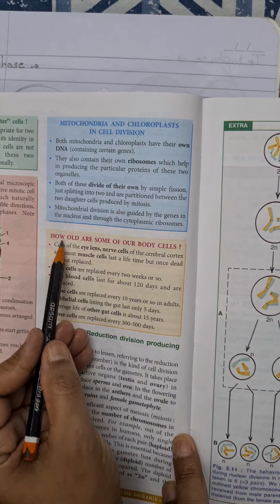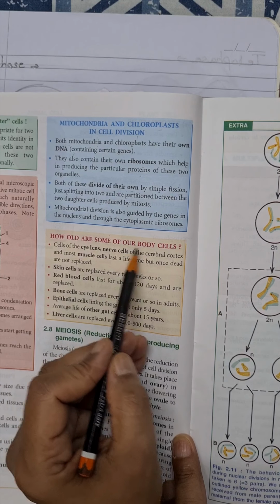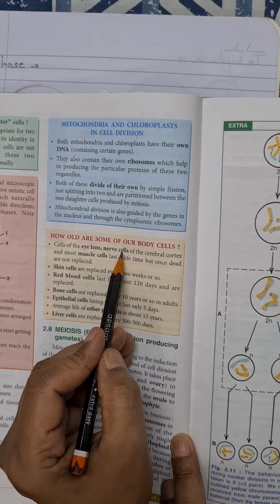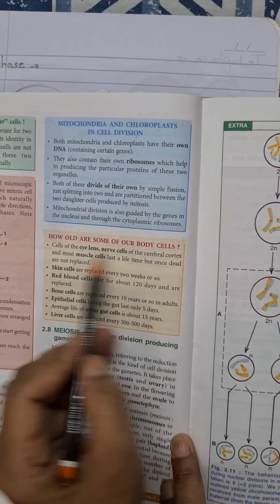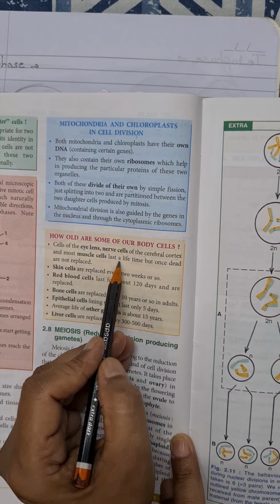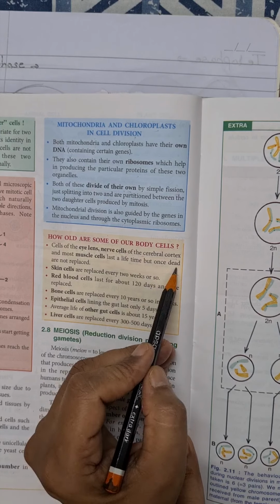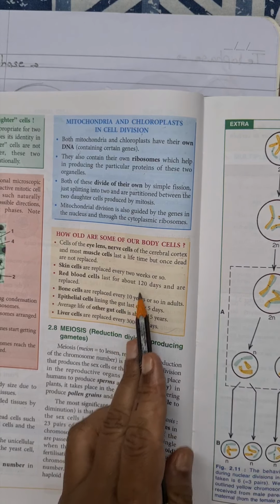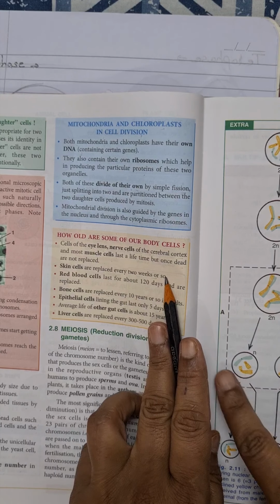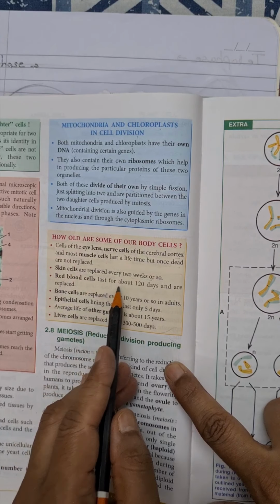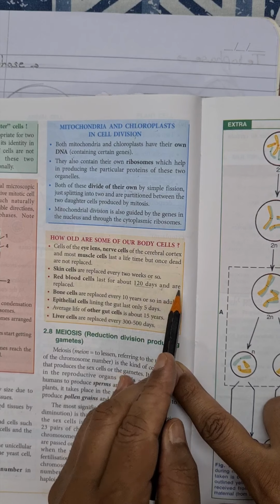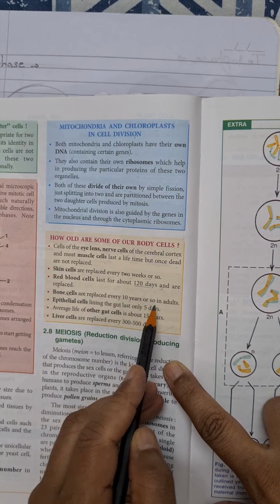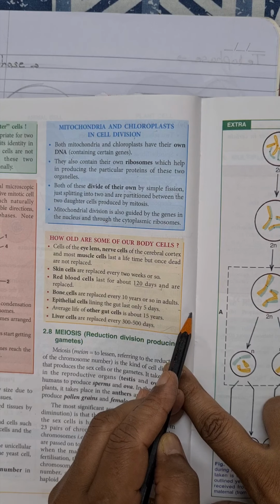Now next is, how old are some of your body cells? Cells of the islets, nerve cells of the cerebral cortex, and most muscle cells last a lifetime, but once dead, they are not replaced. Skin cells are replaced every 2 weeks or so. But the red blood cells, you know that their lifespan is 120 days and they are replaced after that. Bone cells are replaced every 10 years or so in adults.